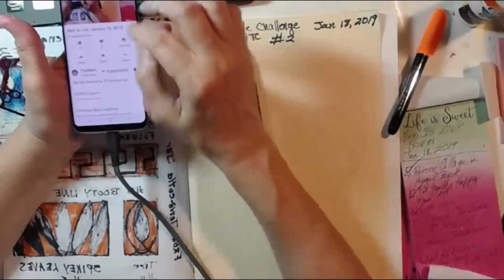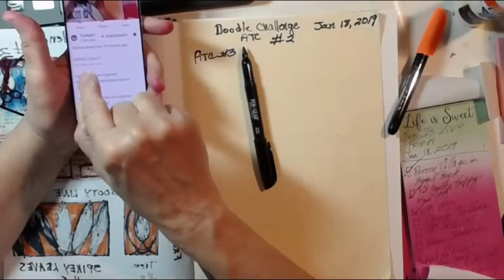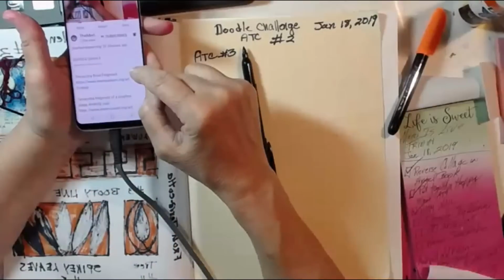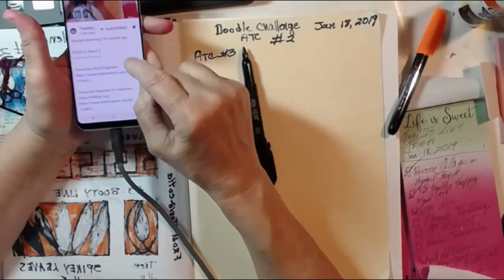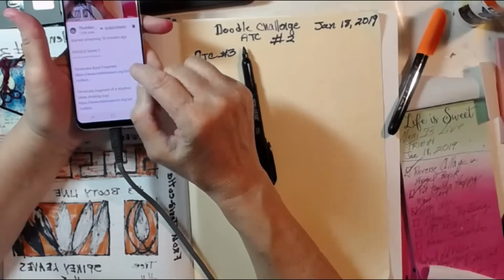You can see it a little better here. And I have Doodle Game 2. And the first one we're going to look at is the terracotta bowl fragment.